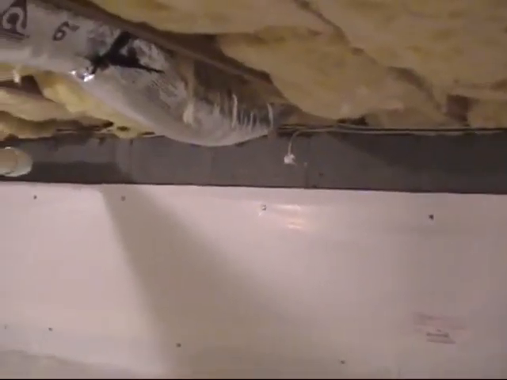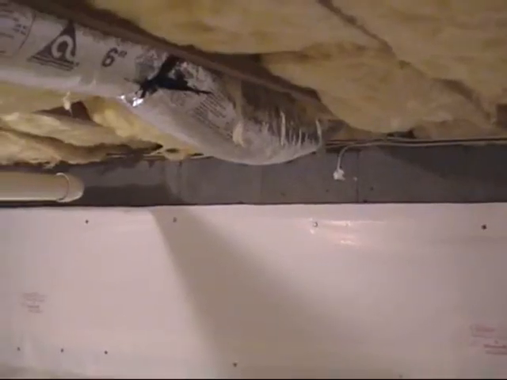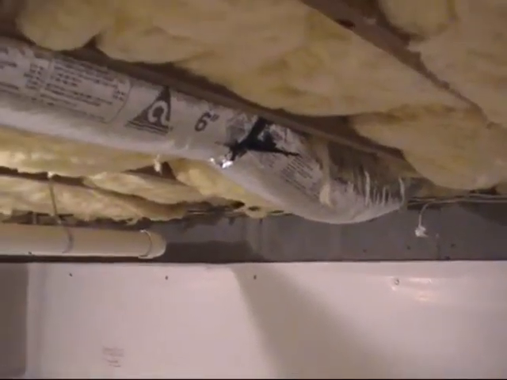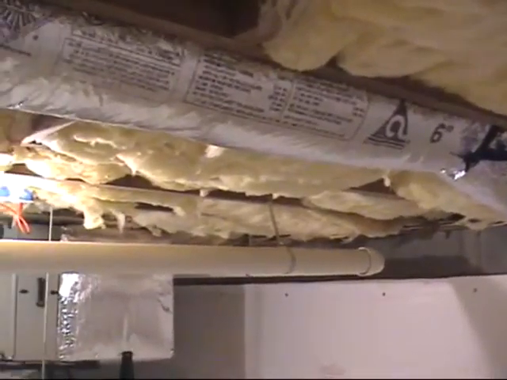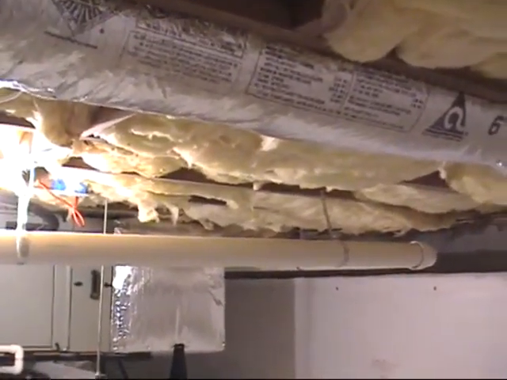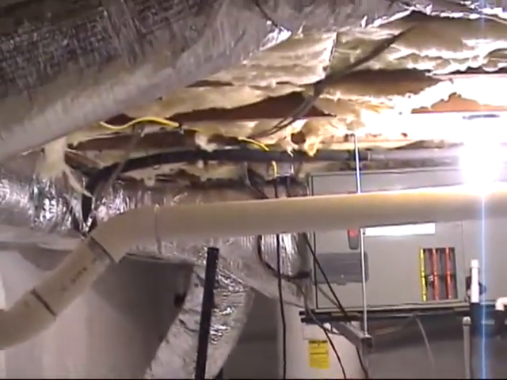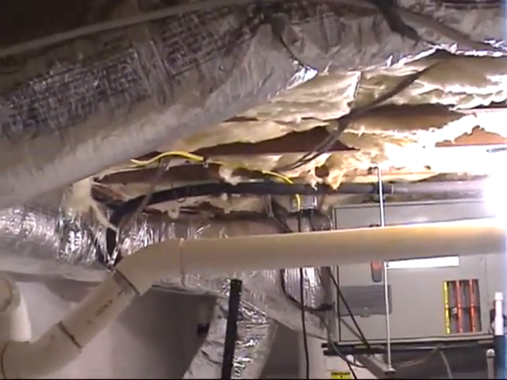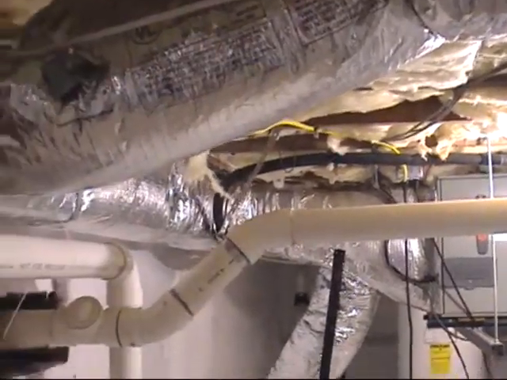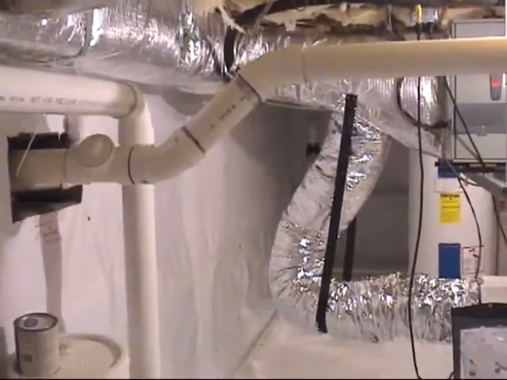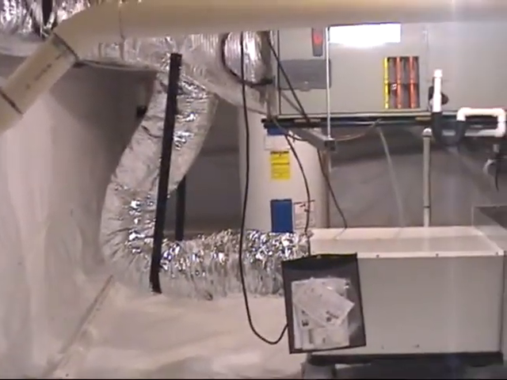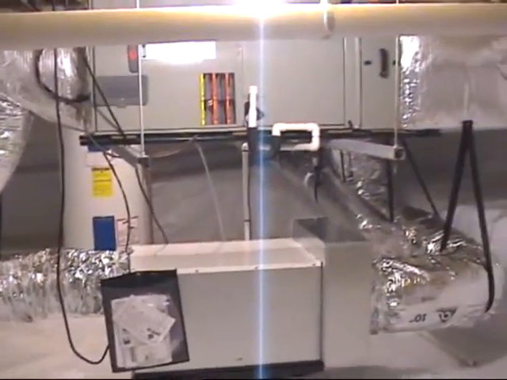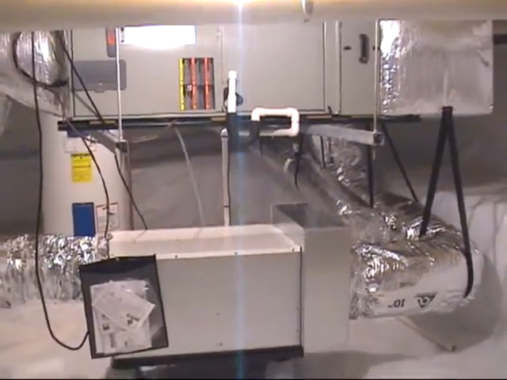And I would call this a partial encapsulation because if it were a complete encapsulation, the ceiling would be sealed as well. And you can imagine the difficulty of trying to make a complete seal with the utilities in here now. You just couldn't do it. And this encapsulation was done before the hot water heater and the air handlers were put in here.